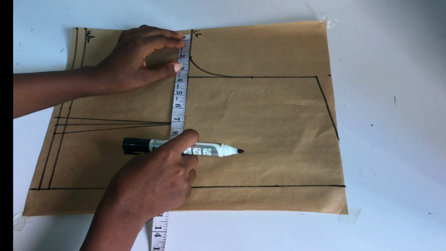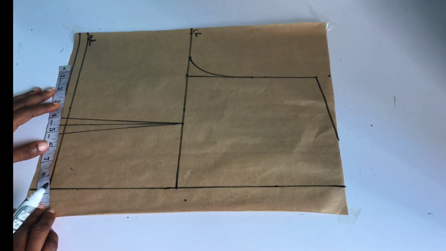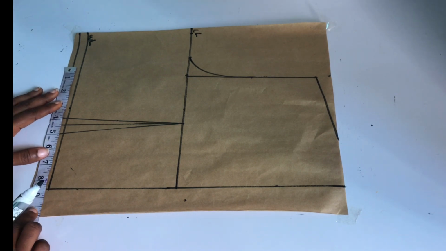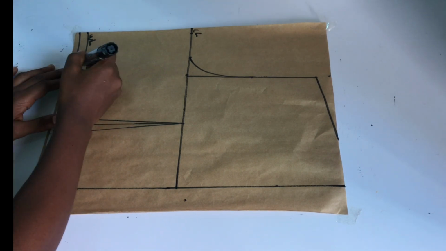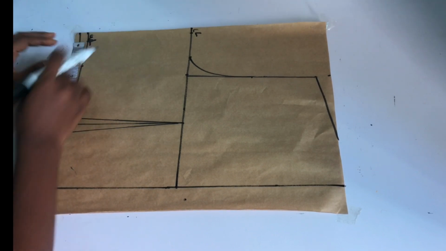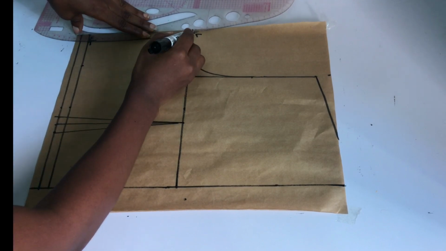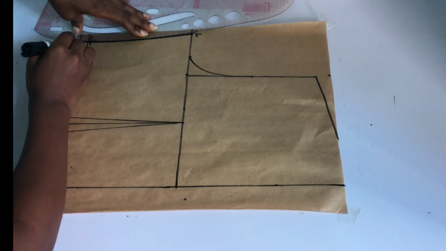So guys, next thing we'll do is to start placing our measurements. We already have the bust circumference divided by 4 on the chest line. I went ahead to add 2 inches for my stitching allowance. On the waistline, I'll place my waist circumference divided by 4. I'll replace the dart, and I'll add 2 inches for stitching allowance. After doing that, I'll connect the dots like this.